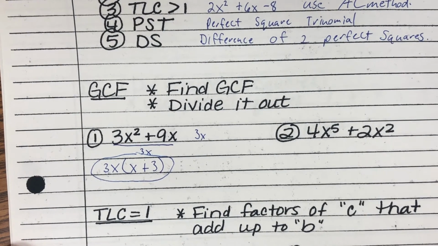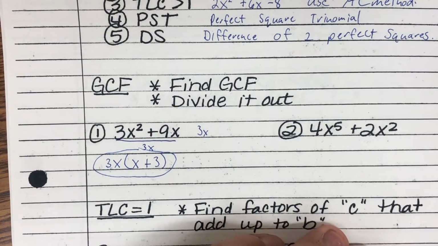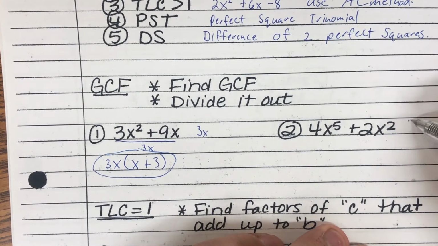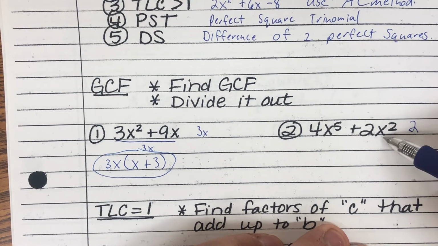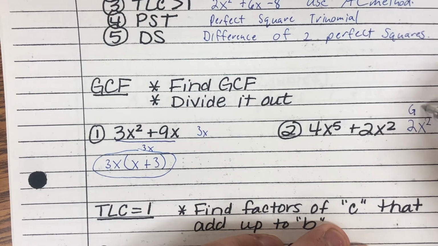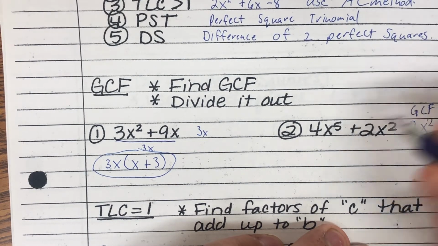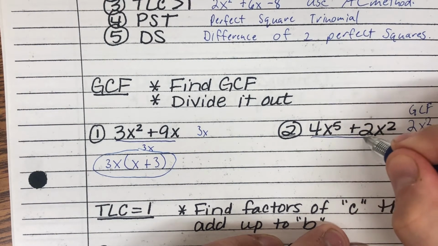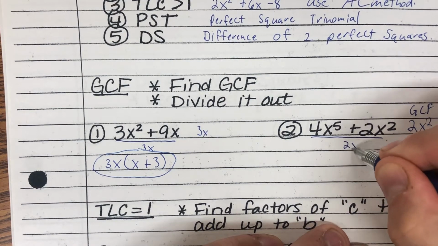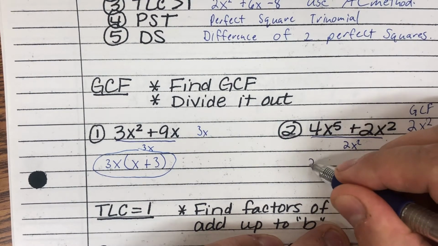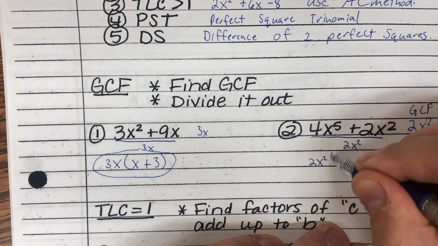Number 2, GCF. What goes into 4 and 2? 2 does. Lowest exponent for the variable is an x to the second, so our GCF is 2x squared. We're going to take 2x squared out. So 2x squared goes outside the parentheses.